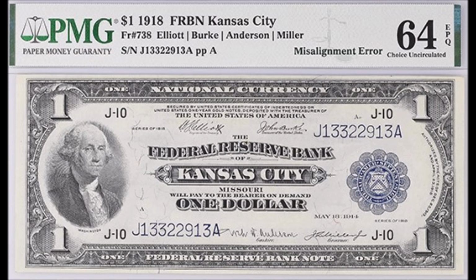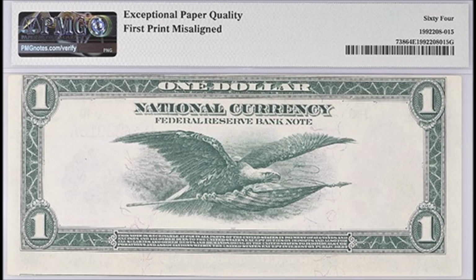Typically, misaligned notes will appear well-centered on one side of the note and off-center on the other side of the note. Here is an example of a misalignment error on the first print of a US banknote. This note displays a dramatic error on its back that might appear at first glance to be a cutting error. However, the front of the note is still well-centered. This indicates that the note was somehow misaligned during its first print, which resulted in an error note. This note in particular sold at auction for over $1,500.